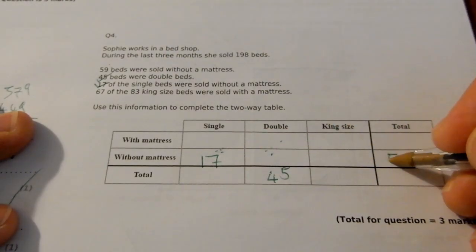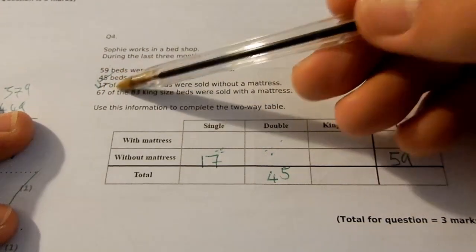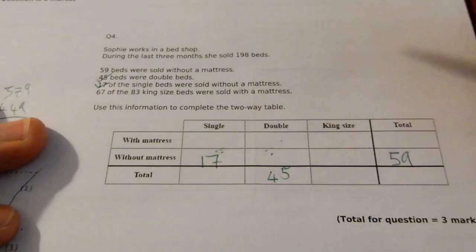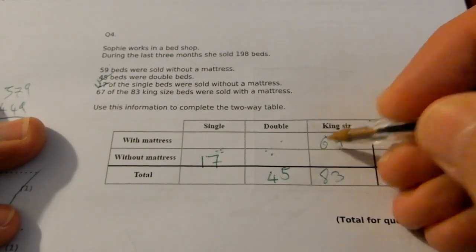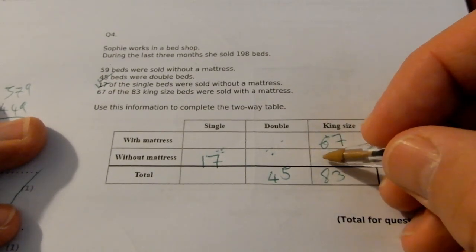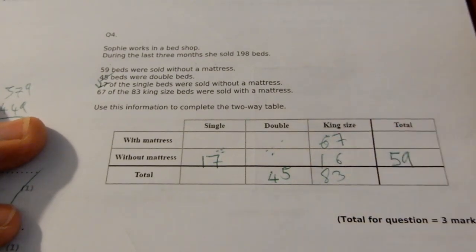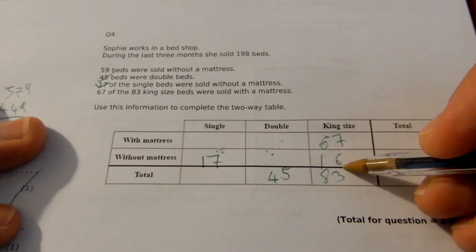Okay, that's there, 59. Okay, 67 of the 83 king-size beds were sold with a mattress. 67 with a mattress. 67, total 83. Okay, and there's my way in. I can calculate this one nice and easily. 16. Is that right? 17? Yes. Okay. 17 plus 16 is 33.